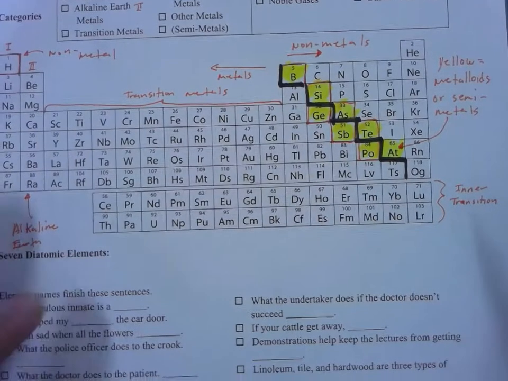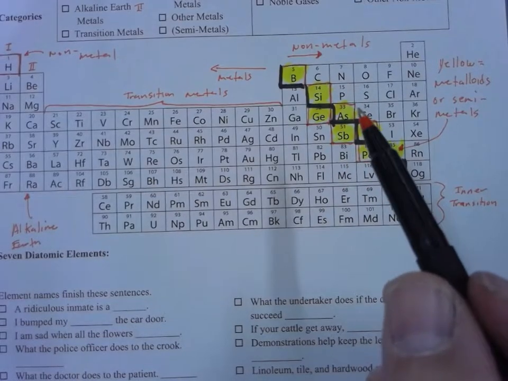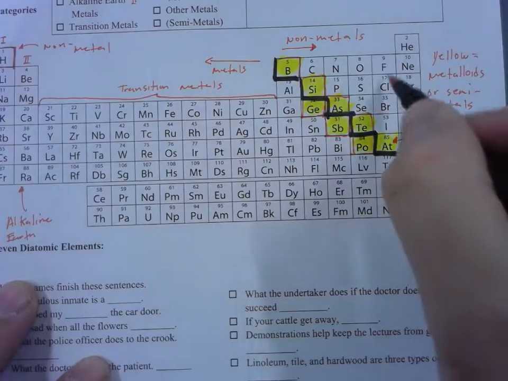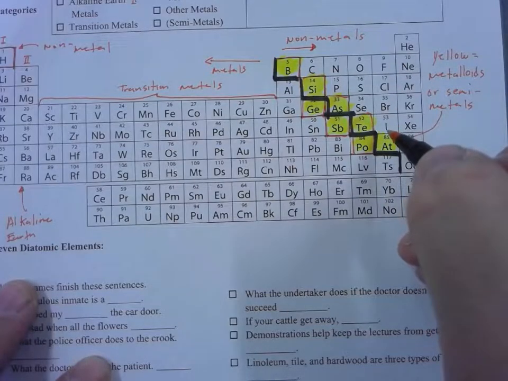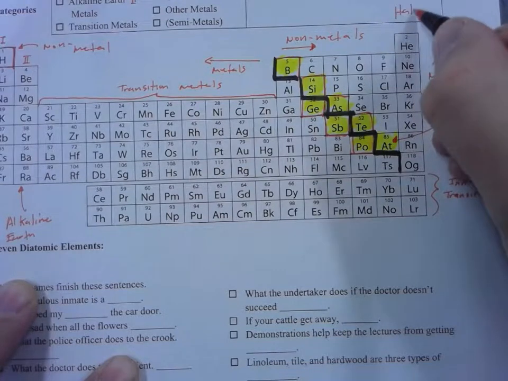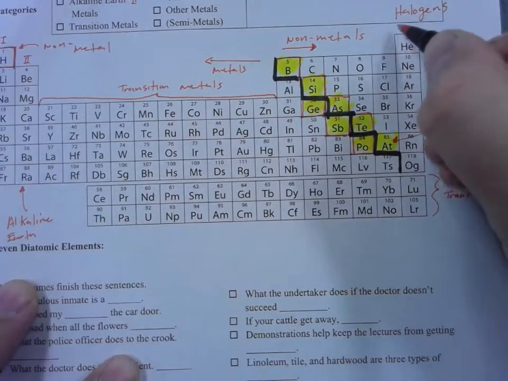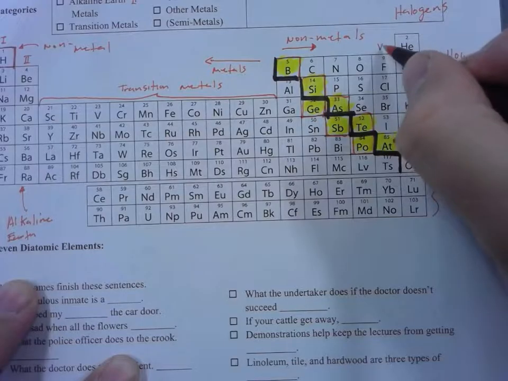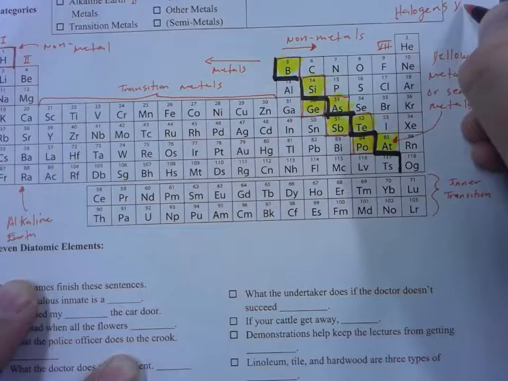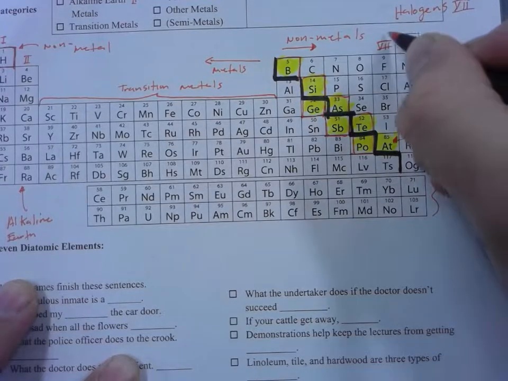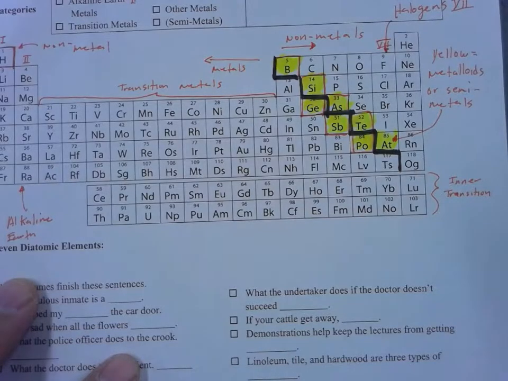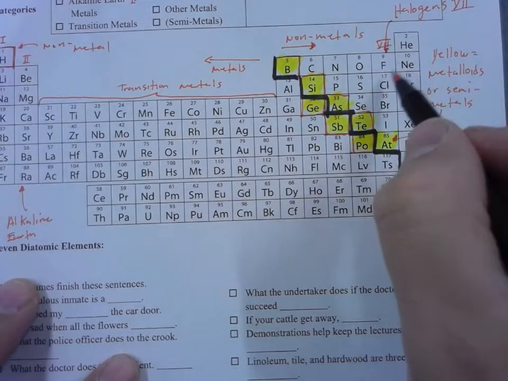So there's that, and then the last thing is the nonmetals. This group right here, very important, group 7. They're called the halogens. That's the halogens, and this is group 7. Group 7 is the halogens. These guys tend to pick up electrons.